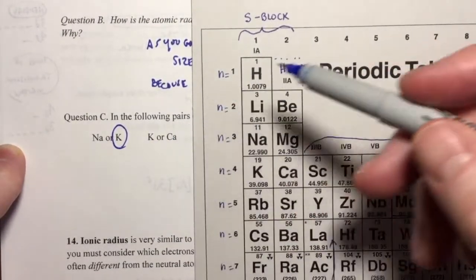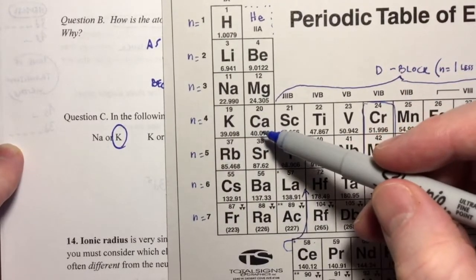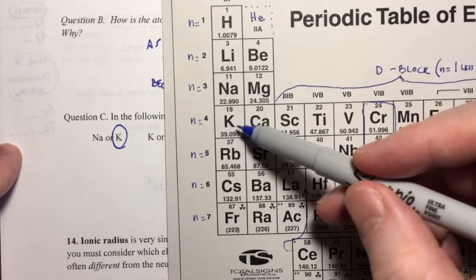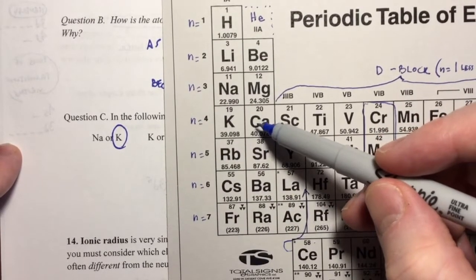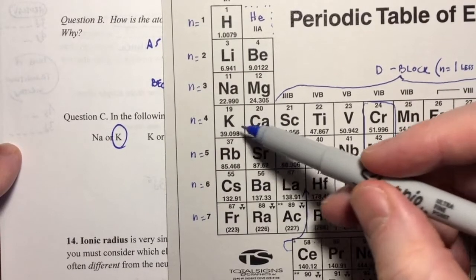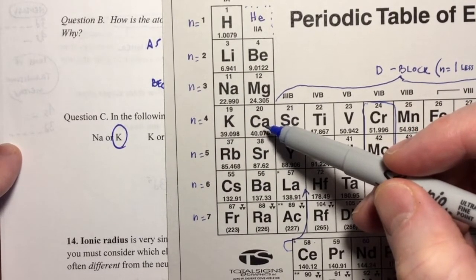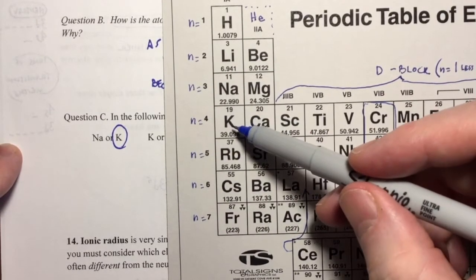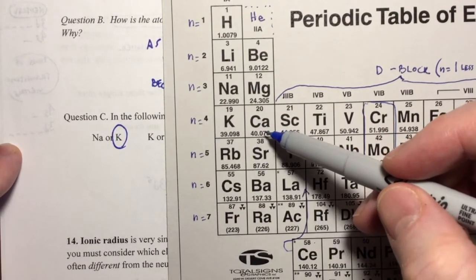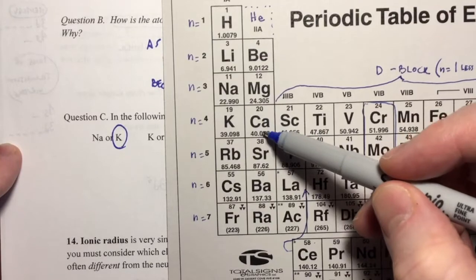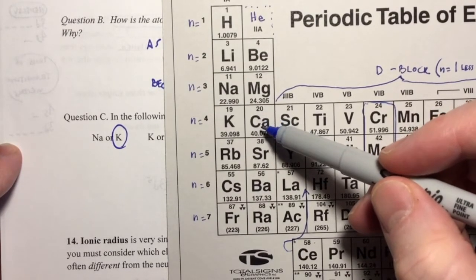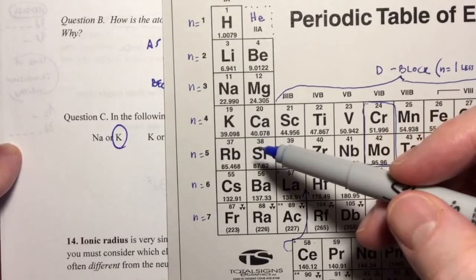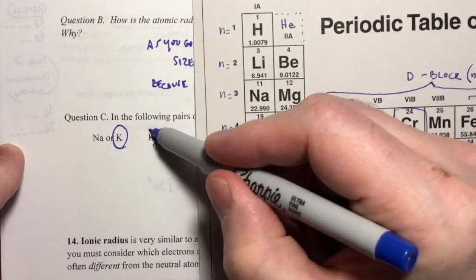The next is potassium or calcium. So rule number 1, we look at the n value for their valence level, and they're both in n equals 4. So rule number 1 doesn't help us. They're both tied according to rule 1. We go on to rule 2 and look at the number of protons in their nucleus. Calcium has 1 extra proton compared to potassium. So if calcium has an extra proton, then calcium's electrons are being held tighter to its nucleus, and calcium is smaller than potassium. So potassium is larger.